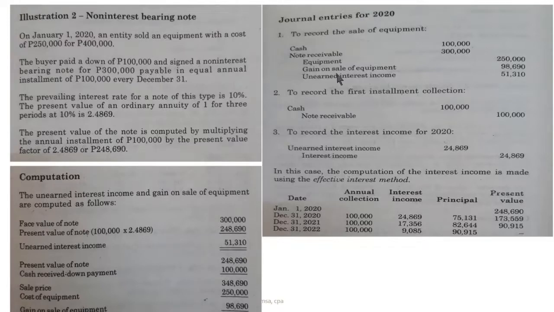Okay? So let's proceed. Number 2, record the first installment collection. So debit cash, credit note receivable. Same with the previous problem. And to record the interest income, this time we're not using the outstanding balance method, but we will be using this one, the effective interest method. And how do we get this one?